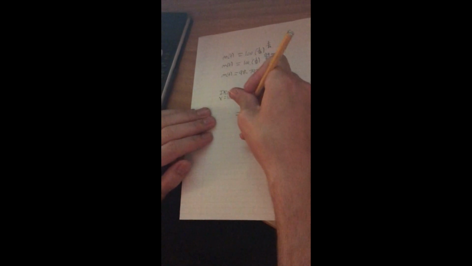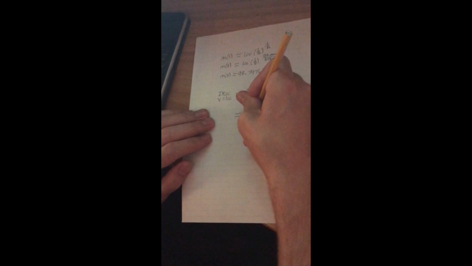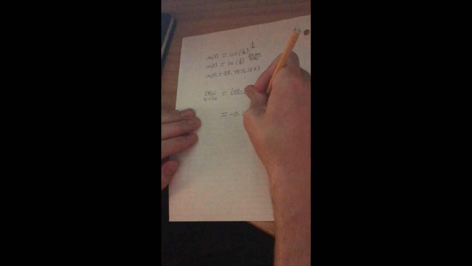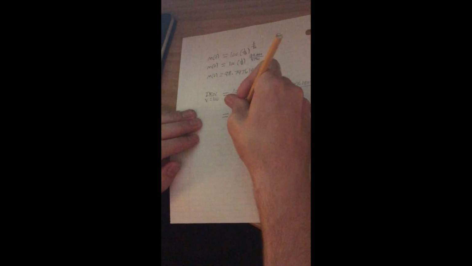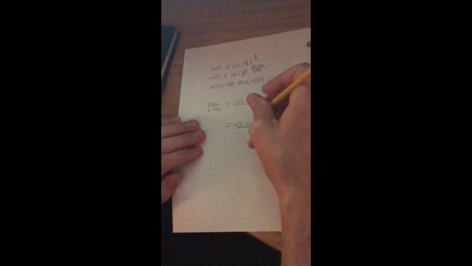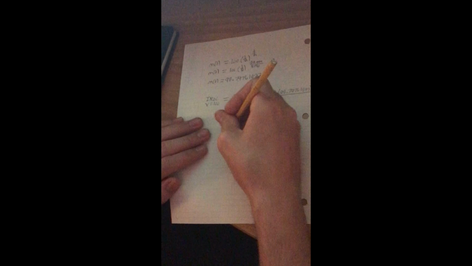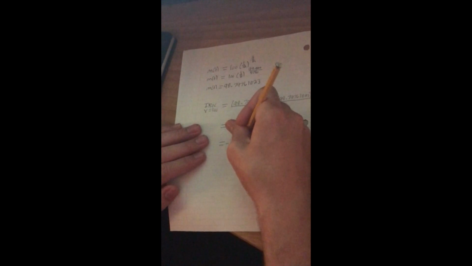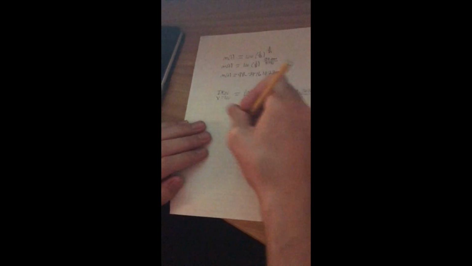So the next line will be negative 0.0000239 over 0.002. So the final value will be negative 0.01195.